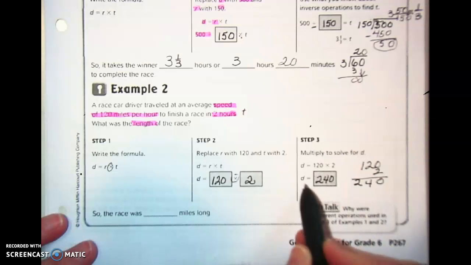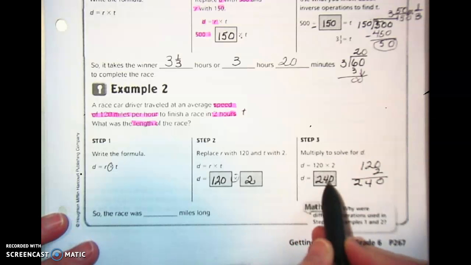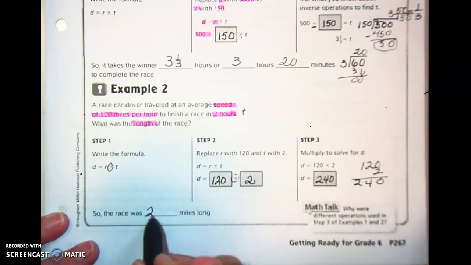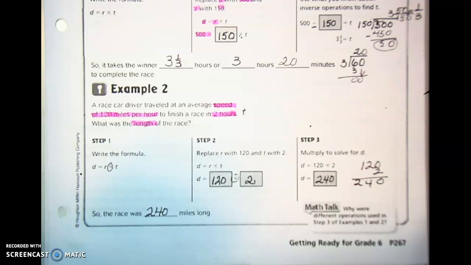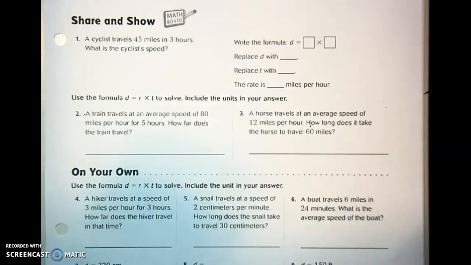240. So that tells us that our distance is equal to 240. So his race is 240 miles long. Okay, now we're on page P268. We're going to do the Sharon show.